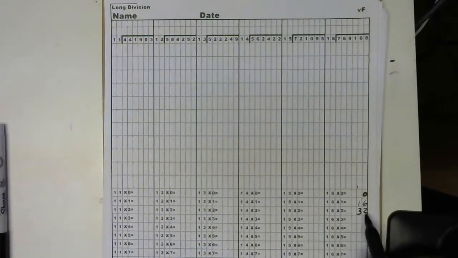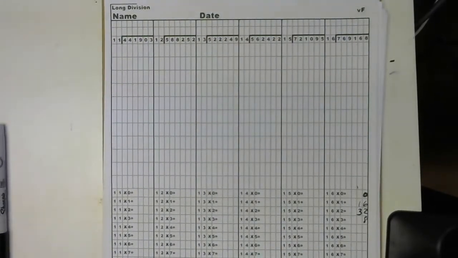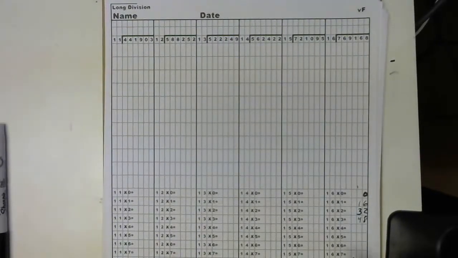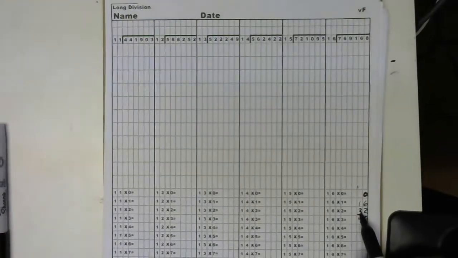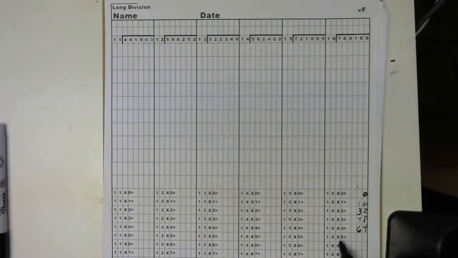To get the 3, we're going to add the 1 and the 2 together. So 6 plus 2 makes 8. And the 1 and 3 make 4. To get the 4, we'll just use 32 twice. So 2 plus 2 is 4, and 3 plus 3 is 6. That was easy.